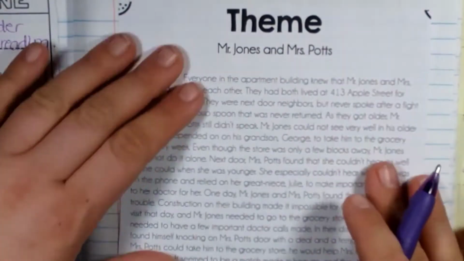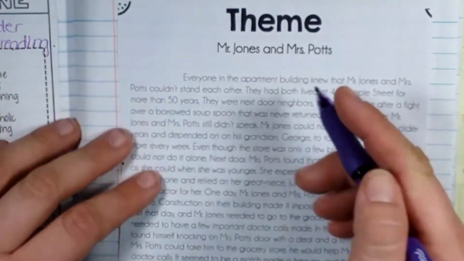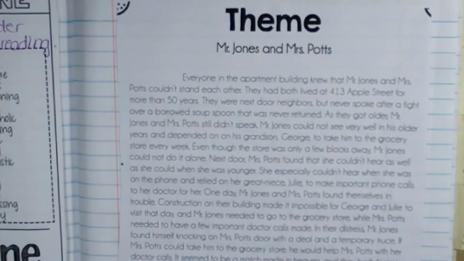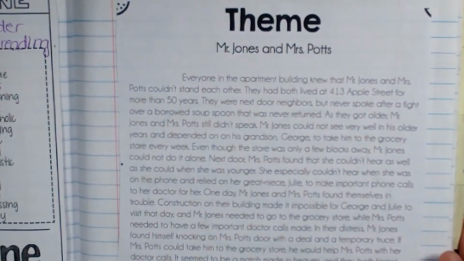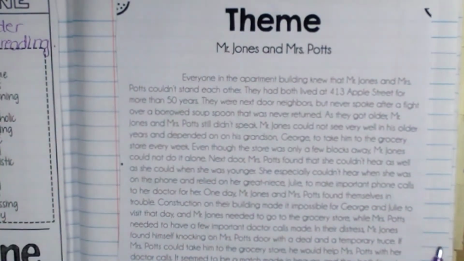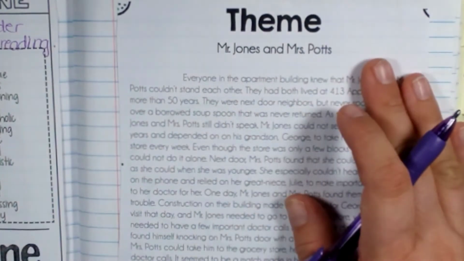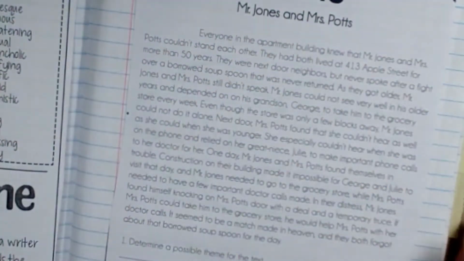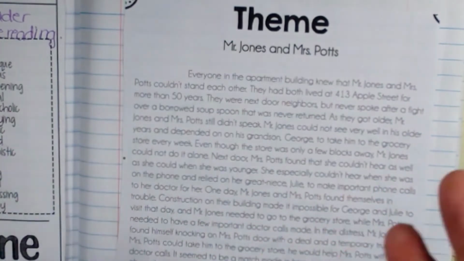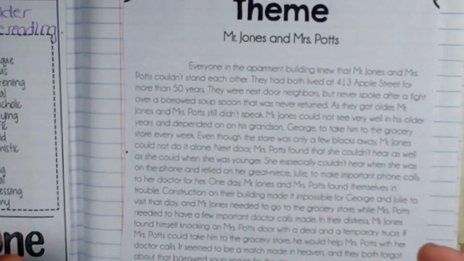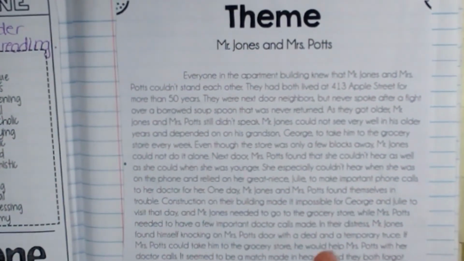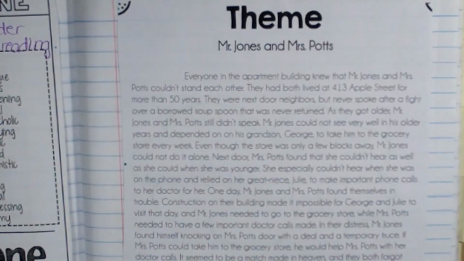Hey friends, we're going to be talking about a theme practice called Mr. Jones and Mrs. Potts. Not the Mrs. Potts from Beauty and the Beast, I hope. So we are going to be reading the story. We've already read an Aesop fable, so I wanted to give you a realistic fiction story to get an idea on that. We can also learn theme from that as well, since that's one that we are not going to be focusing on as a genre overall.